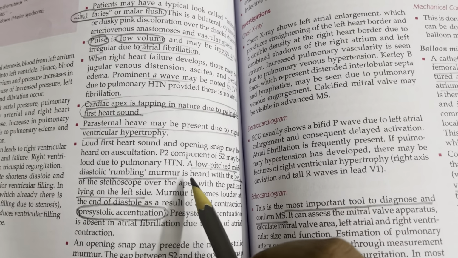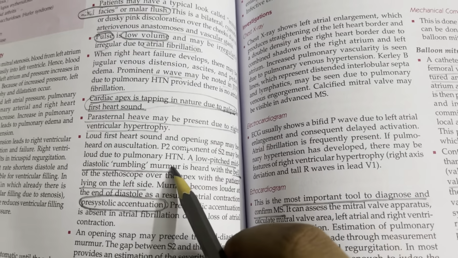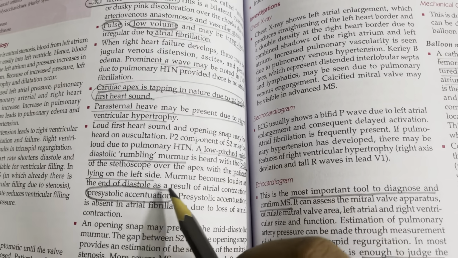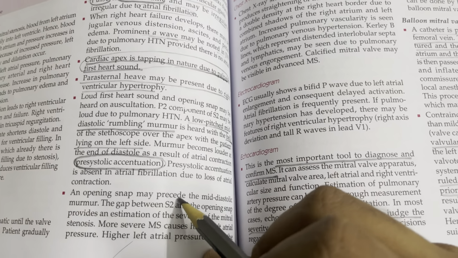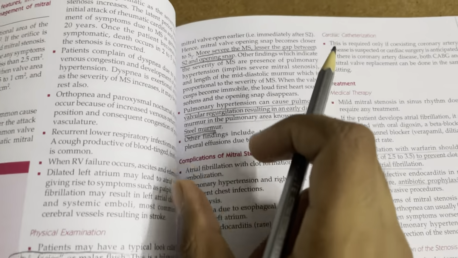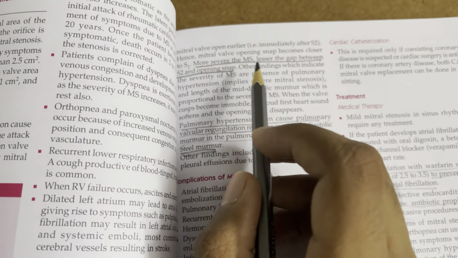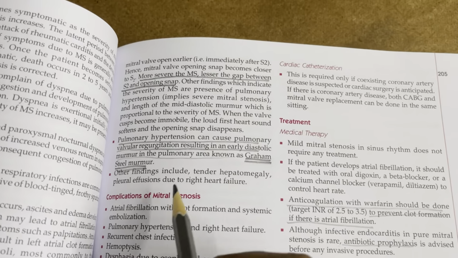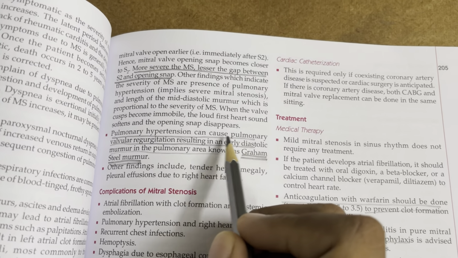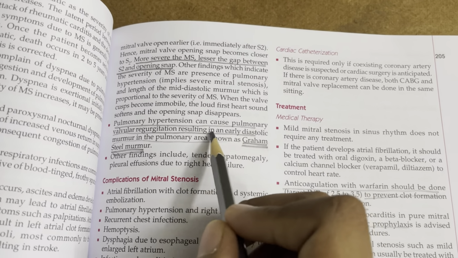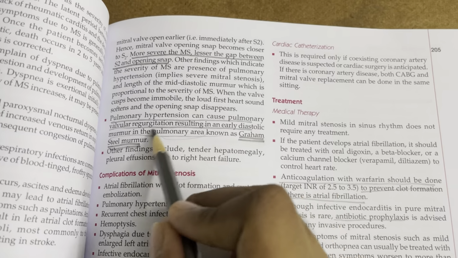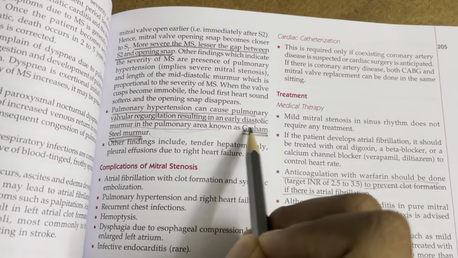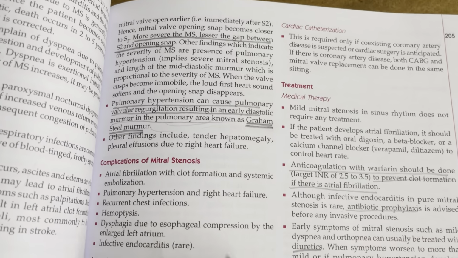See, it's a low-pitched mid-diastolic rumbling murmur. It is better heard with the bell, with the patient lying on the left side. So see, basically, you'll take the gap between opening snap and S2, and the lesser the gap between opening snap and S2, the more the severity. Okay, and also pulmonary hypertension can cause pulmonary valvular regurgitation, resulting in an early diastolic murmur in the pulmonary area known as Graham-Steell murmur. So in the pulmonary area, you'll have Graham-Steell murmur. It is an early diastolic murmur.